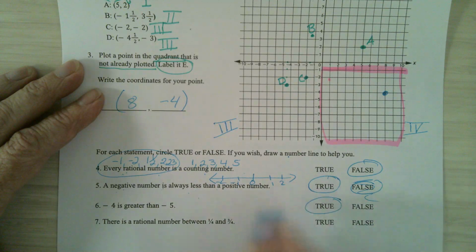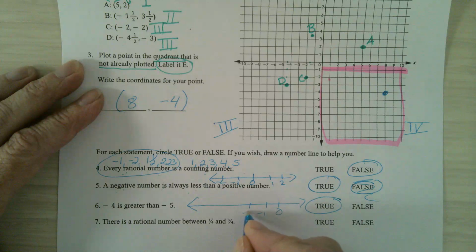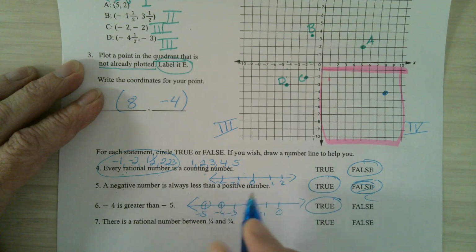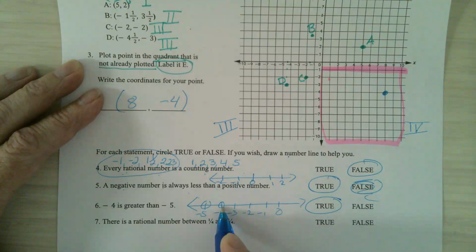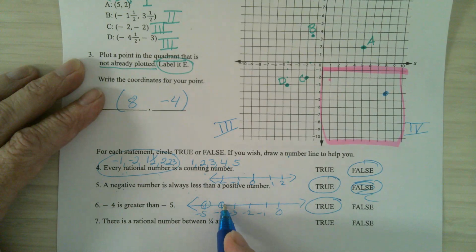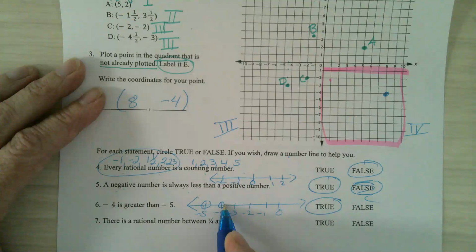That is true. Why? If you put it on a number line, losing 4 yards is better than losing 5 yards in a football game, right? So -4 is greater than -5.